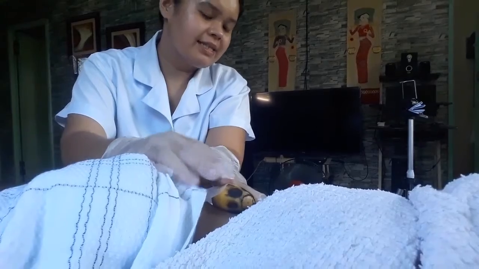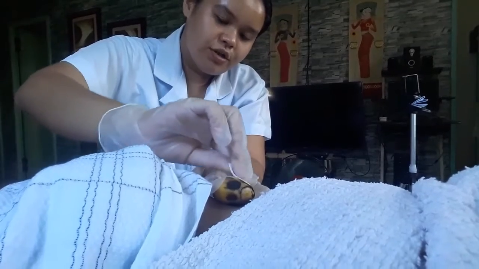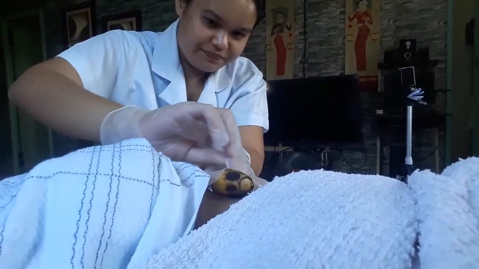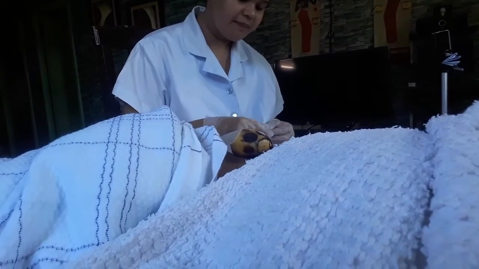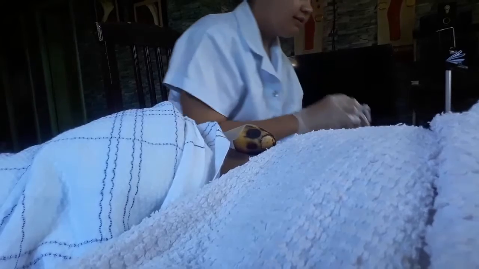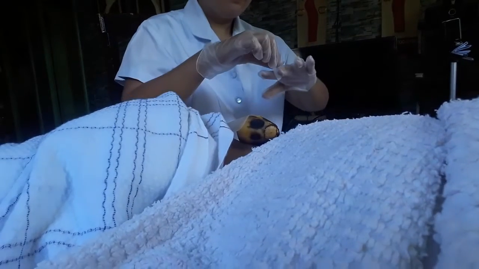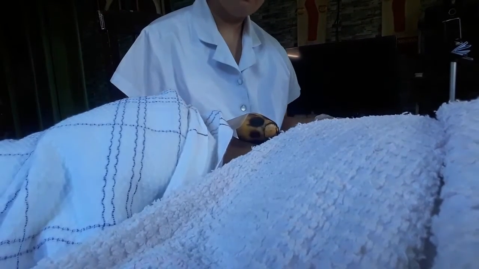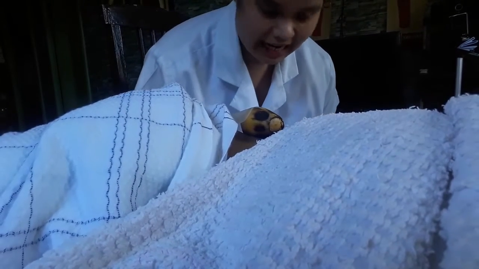And after that, disinfect the area in a circular motion, inward to outward, and let it dry. Do not blow on it. Let it air dry. So now we have another clean gauze pad. The use of this is to put it between our third and fourth finger, because in case the patient might bleed, we can put it directly on the site after injecting the client.